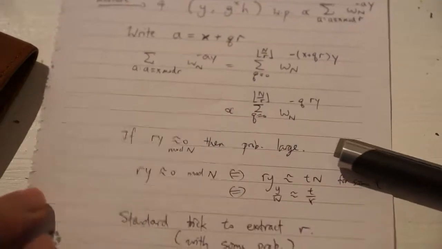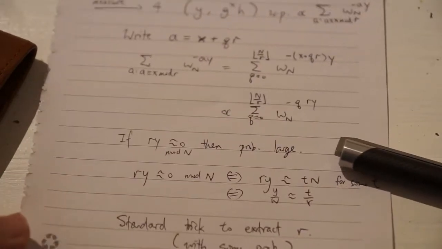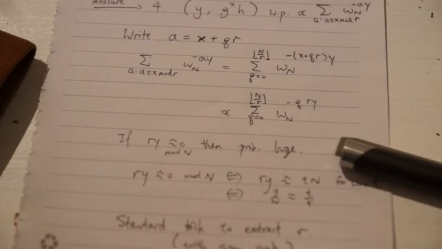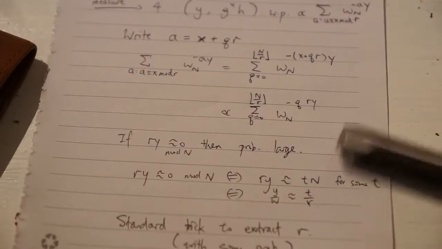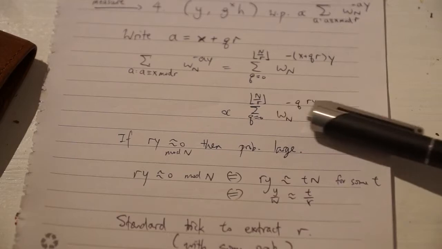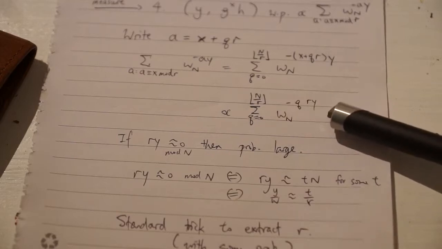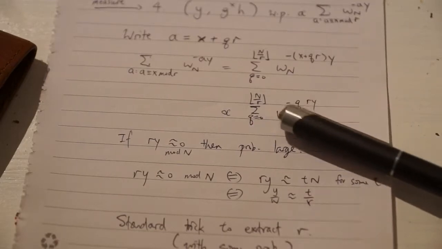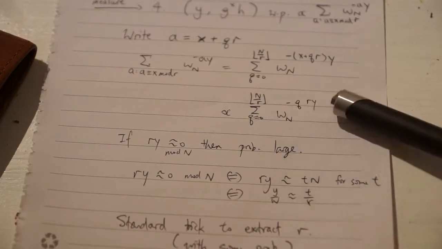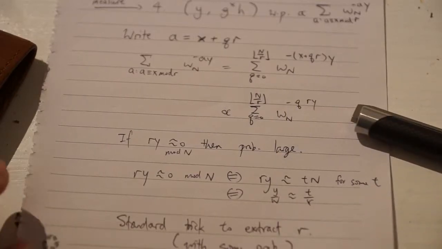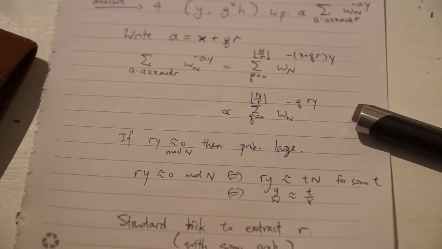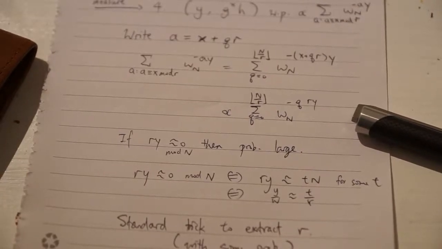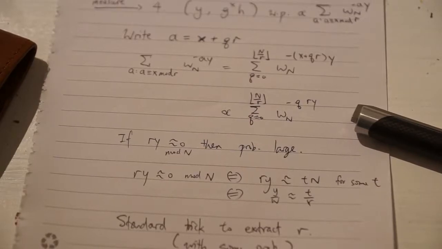Now we notice that if ry is close to 0 modulo n, then this sum is pretty large. On the other hand, if ry is large, so not close to n, then this sum, because the exponent is negative, would be small. Therefore, with quite a high probability, we will observe some ry which is close to a multiple of n.